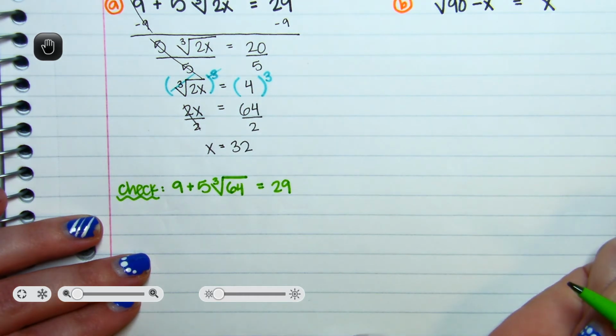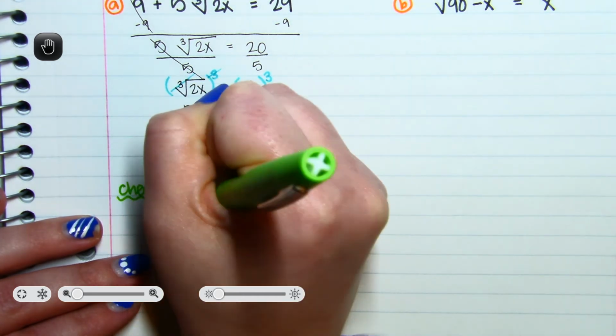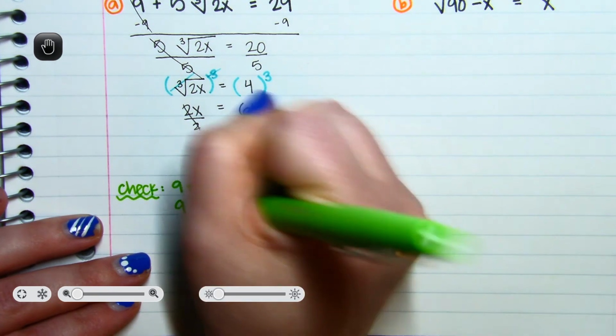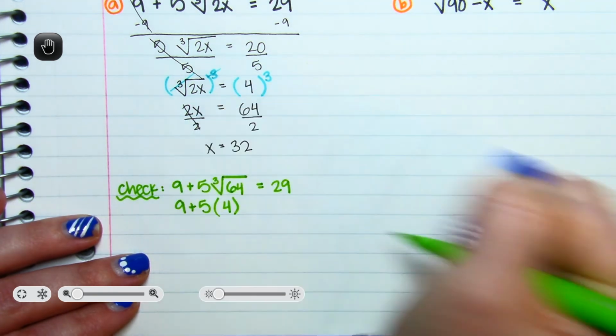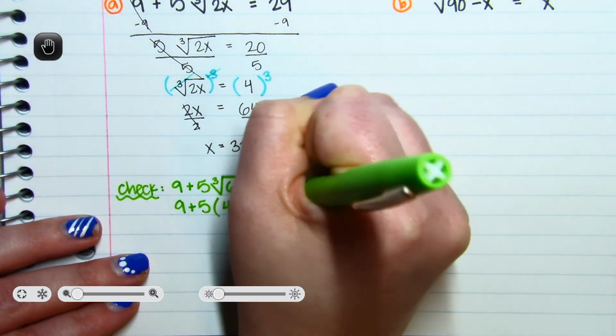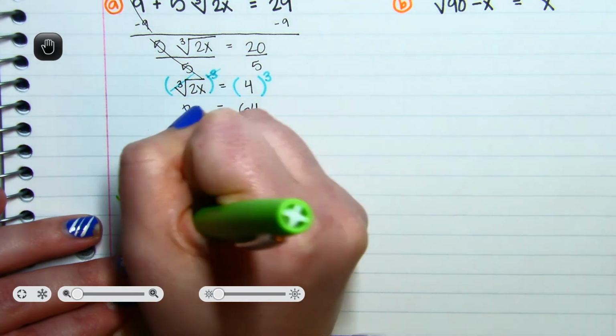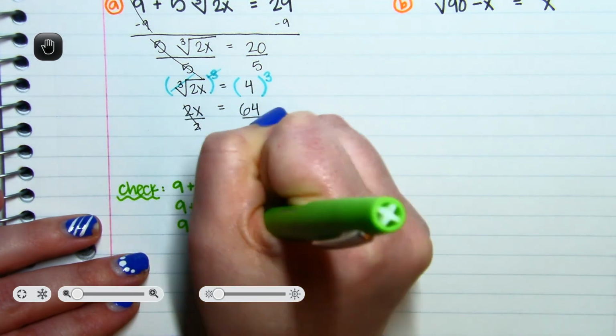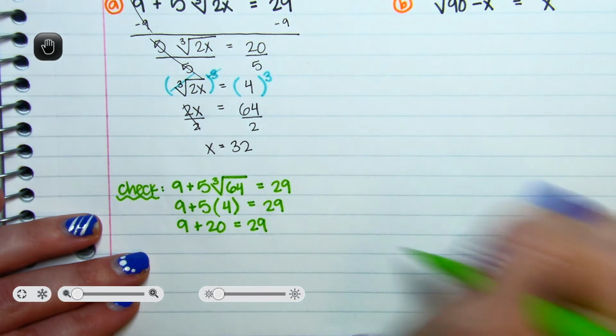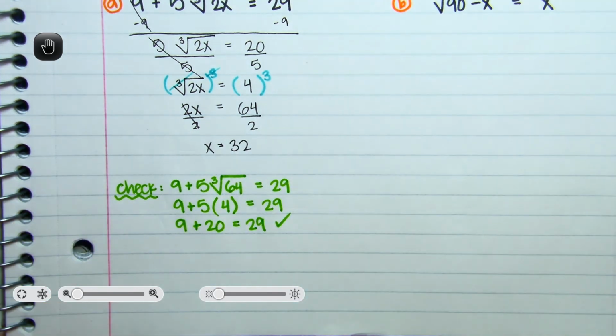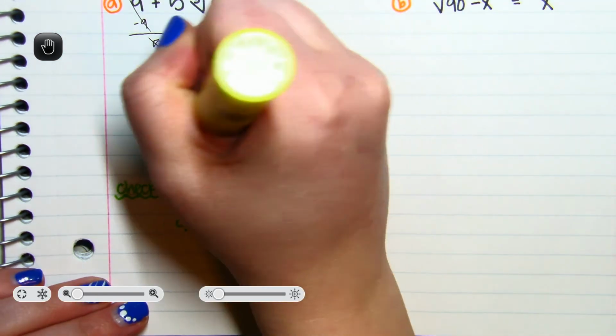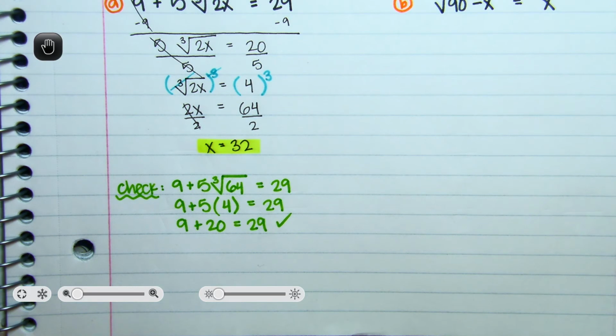And I'm going to simplify this. So 9 plus 5 times the cube root of 64 is 4, equals 29. So 9 plus 20 equals 29. I can go ahead and stop there because I see the left side is equal to the right side, so I'm good. Which means x equals 32 is in fact a solution.